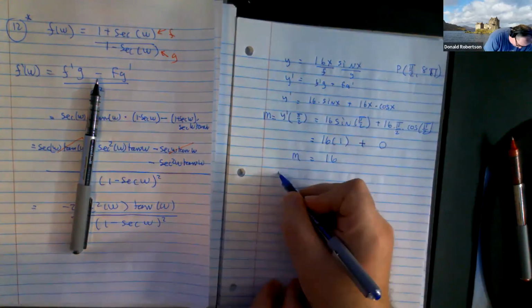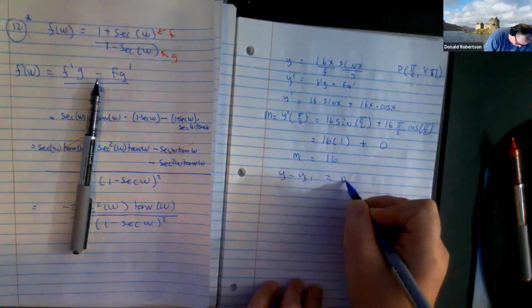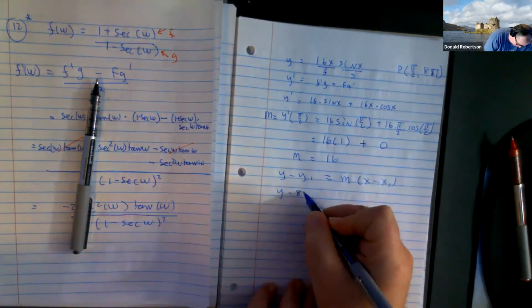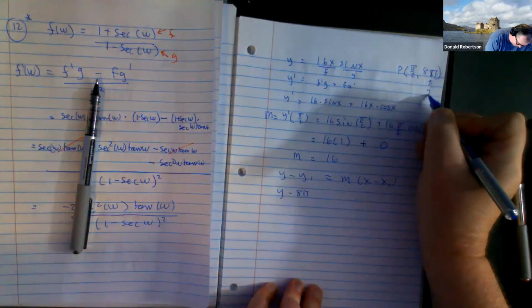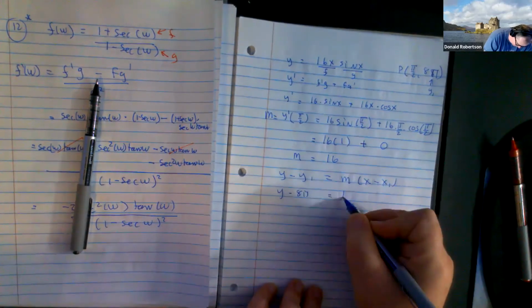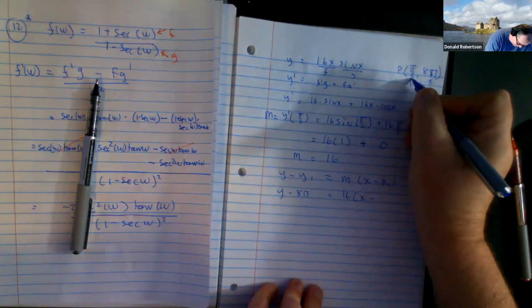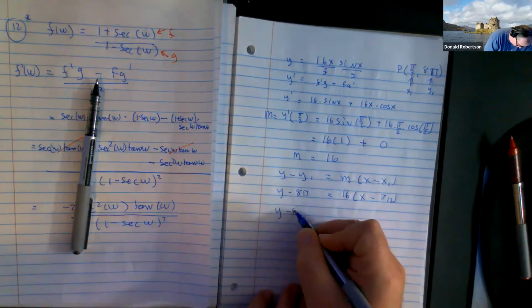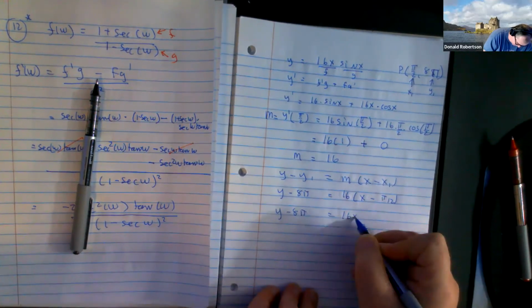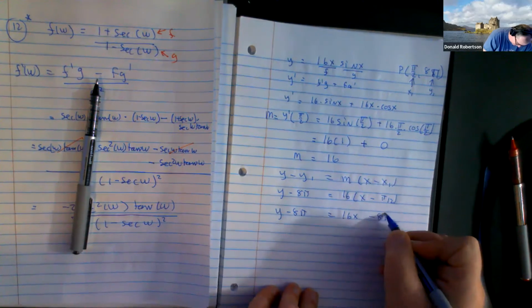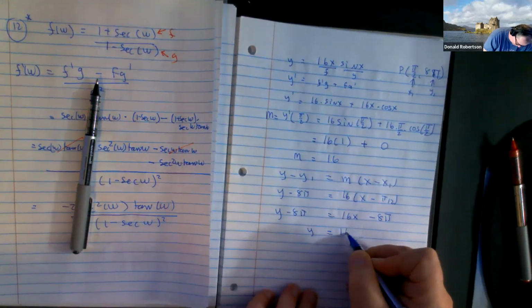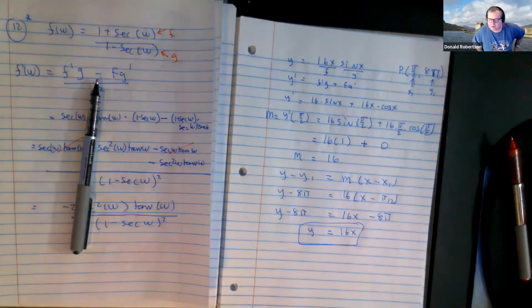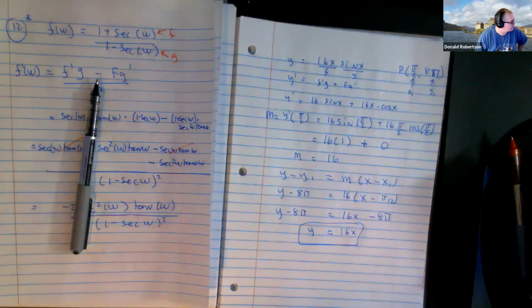Now the equation of the tangent line uses the point slope equation. That's going to be y take away 8π equals 16 times (x take away π/2). I get 16x, and 16 times π/2 gets me negative 8π. If I add 8π to both sides, that is a very pretty answer. It's just a straight line that passes through the origin: y equals 16x.